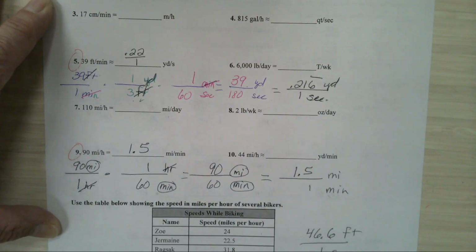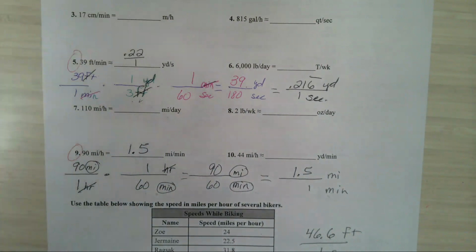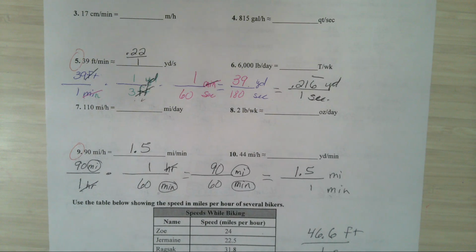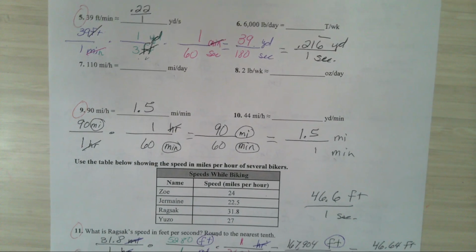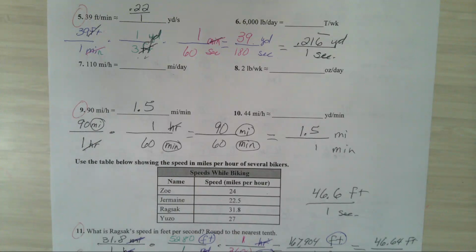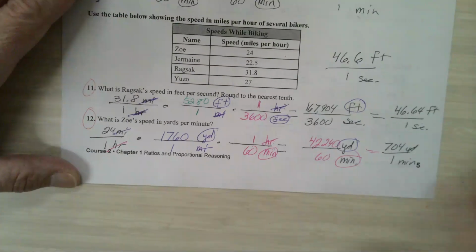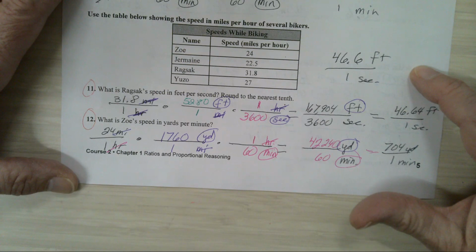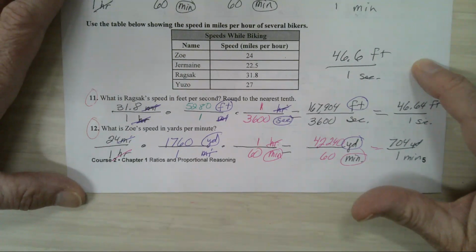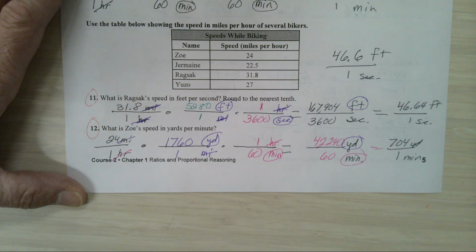20,700 feet in an hour. Problem number 2, you end up with 2,200 yards in 1 second. Actually, it's number 5, but the second problem you had to do. The next problem, number 9, you end up with 1.5 miles per minute. Number 11, you end up with 46 6/10 feet per second. And number 12 is 704 yards per minute.